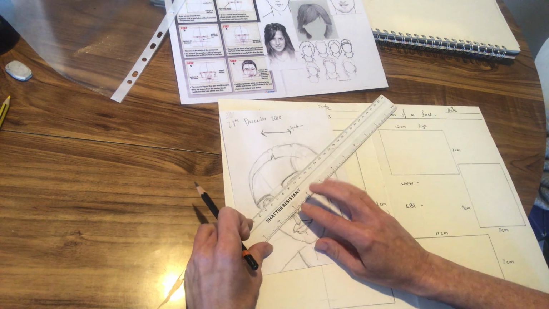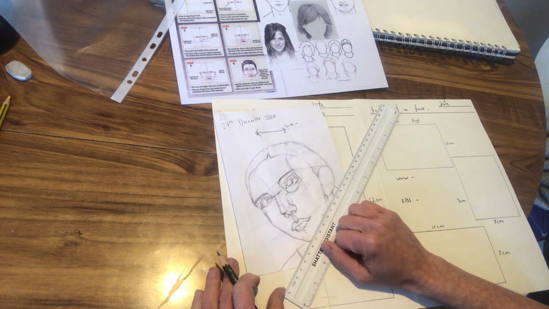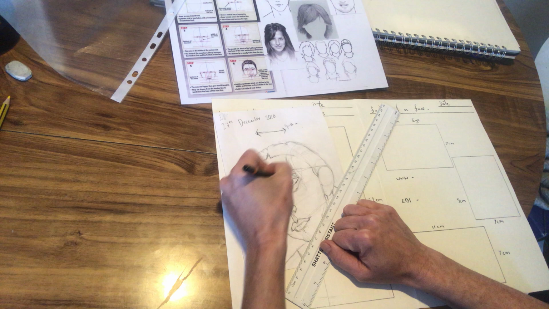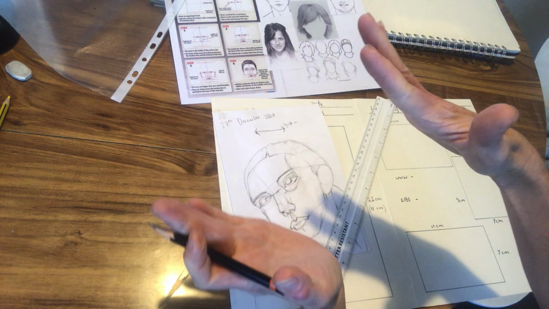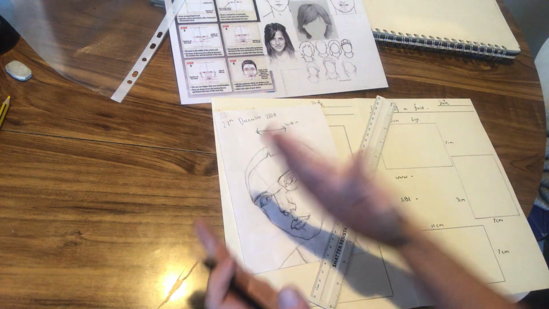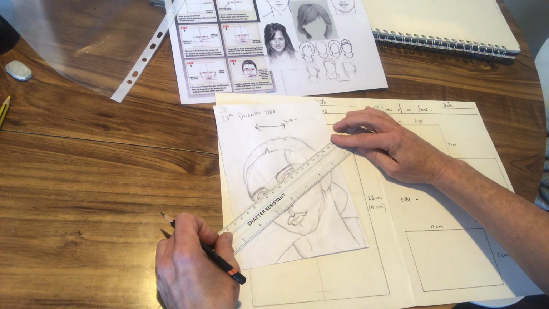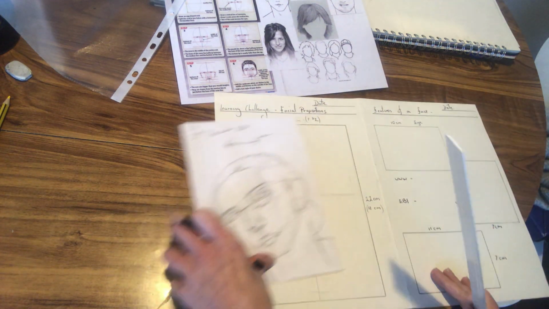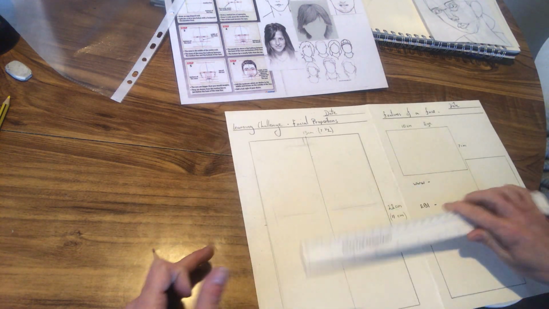And then the eyes would form the T across the top, the cross, if you like. So even if a face is side on, you can still use facial proportions. It's just that the centre line is on an angle. But the T, the line that comes across for the eyes, is always at right angles with it. Don't want to confuse you, but that is something that's quite important.